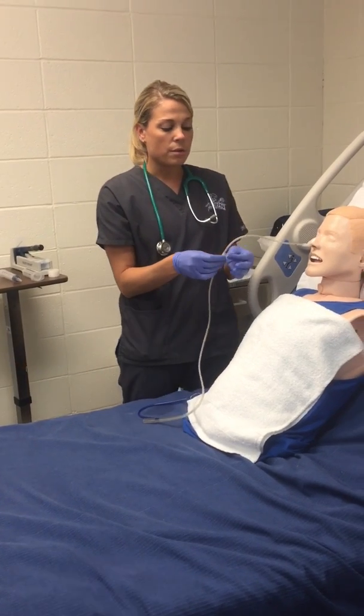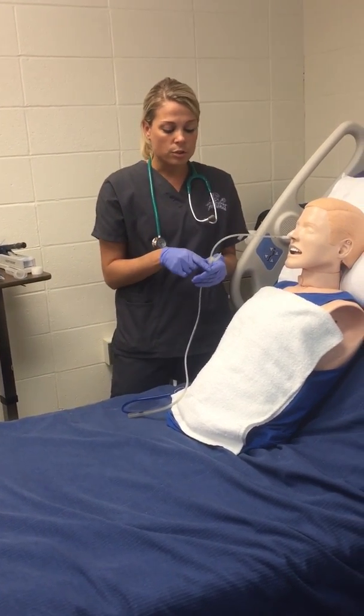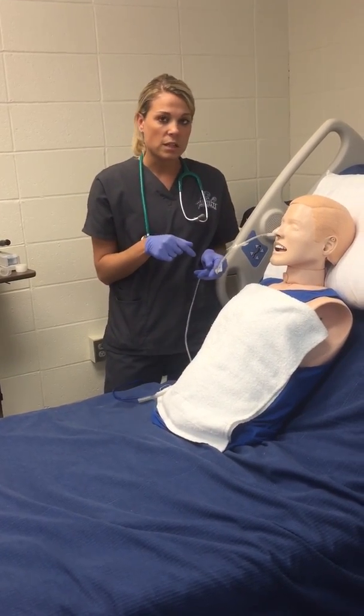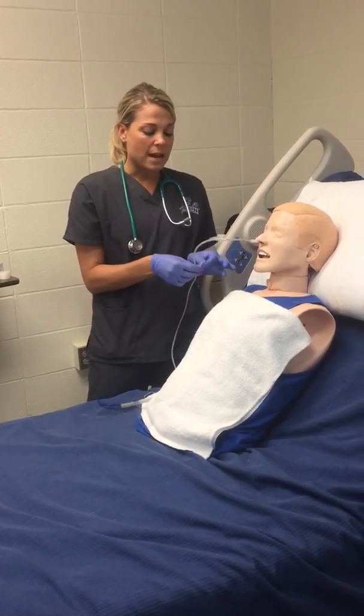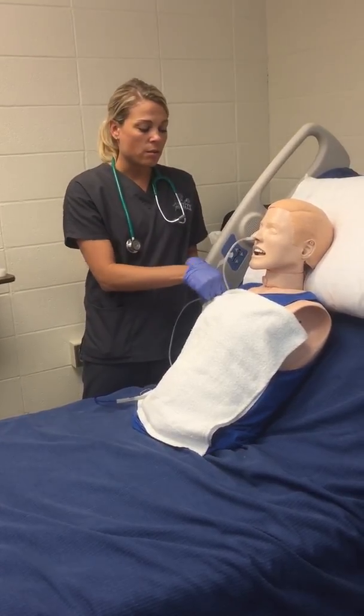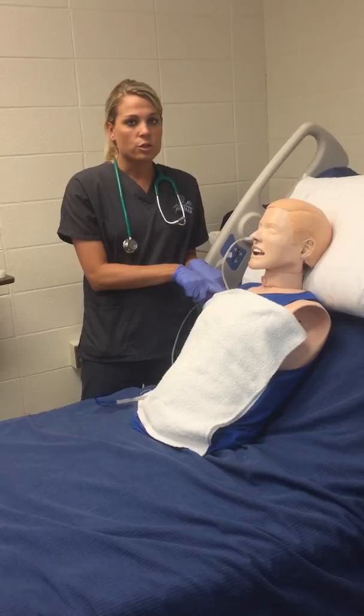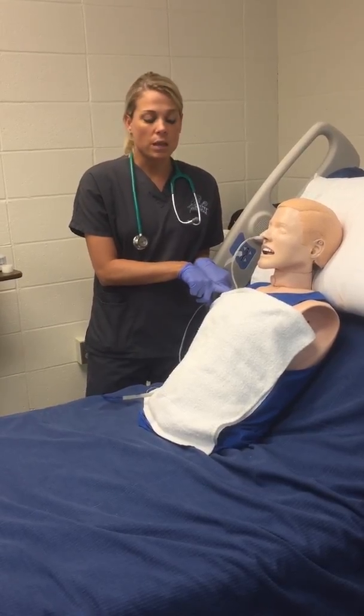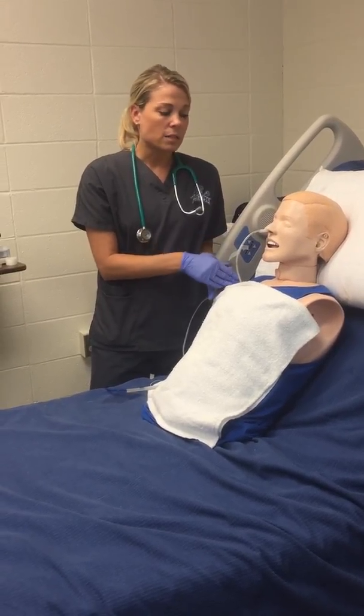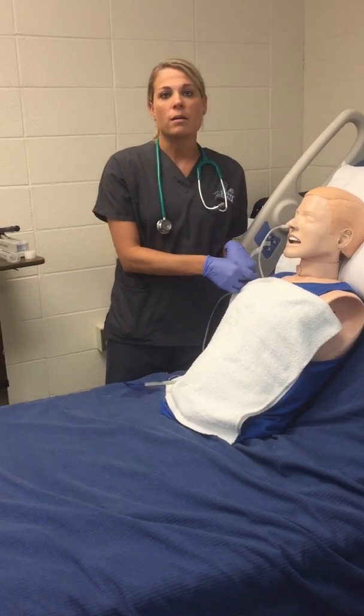We'll also put a tape lower down the tube, enough to where it provides enough slack for the patient, and then this way we can tag it, and then we can safety pin it to the gown. So that way the tube is also nice and securely placed, leaving enough slack so in case the patient does turn his head, it's not going to come out on accident.